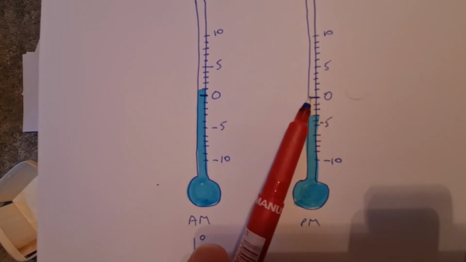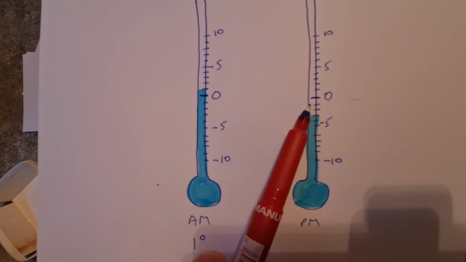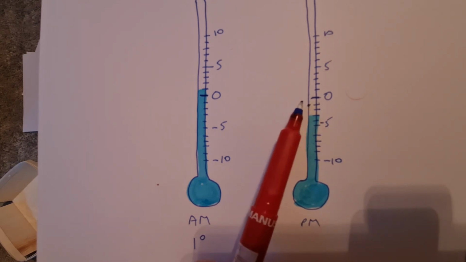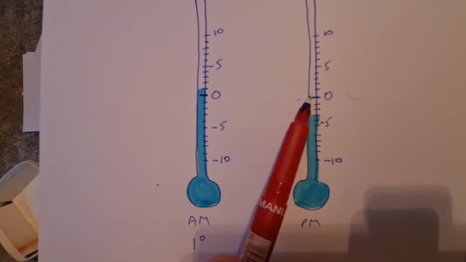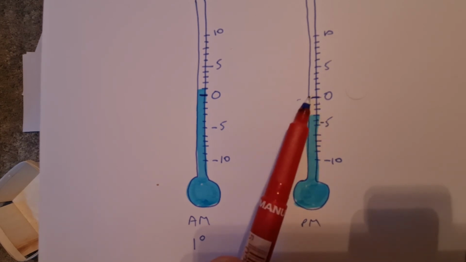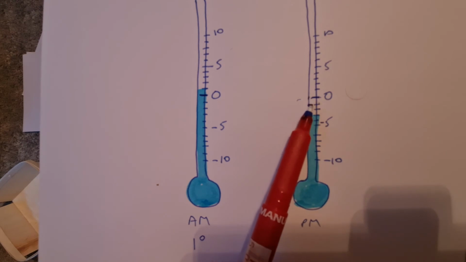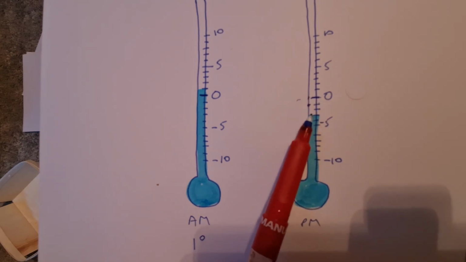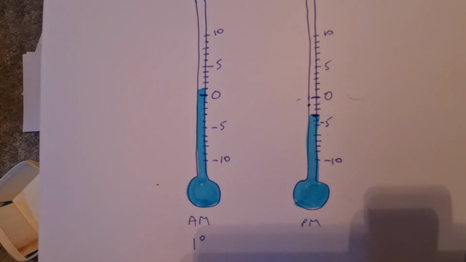So there's the 0, and I go 1, 2, 3. And it's on the third one down, but it's below the 0. So that is minus 3 degrees.